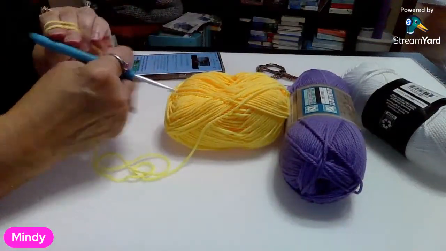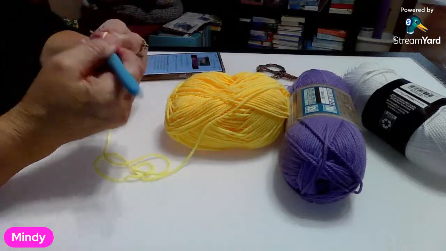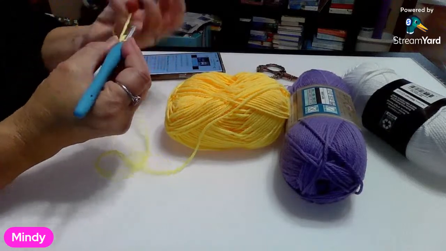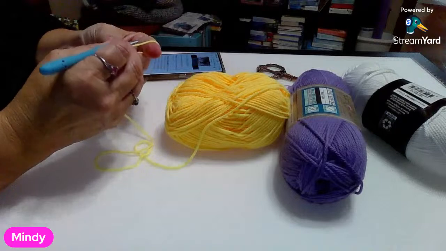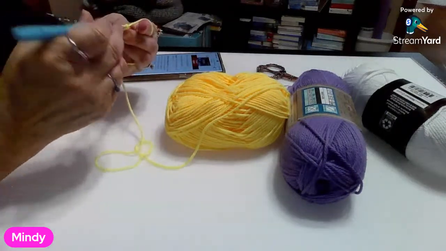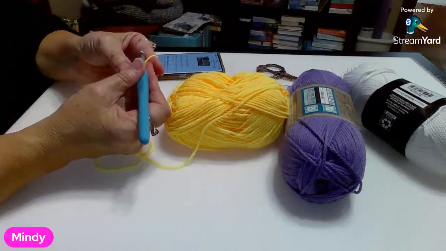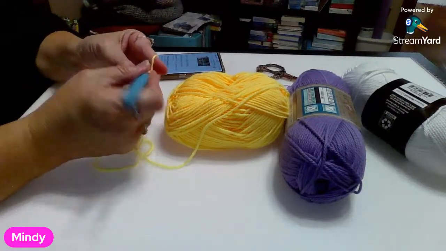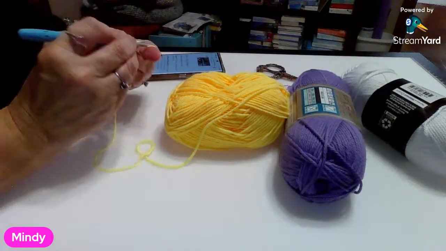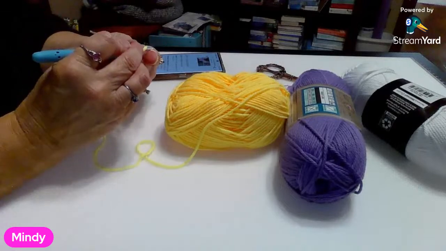So we start with a magic ring, all right, and chain 2, and do 12 double crochets in our magic ring. So that chain 2 doesn't count as a stitch, just the 12 double crochets do.